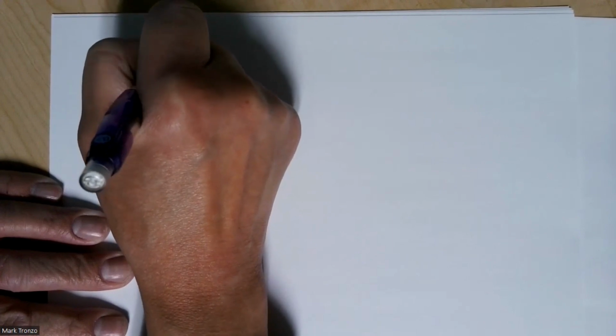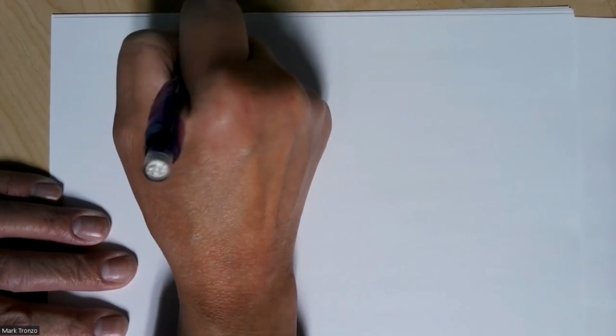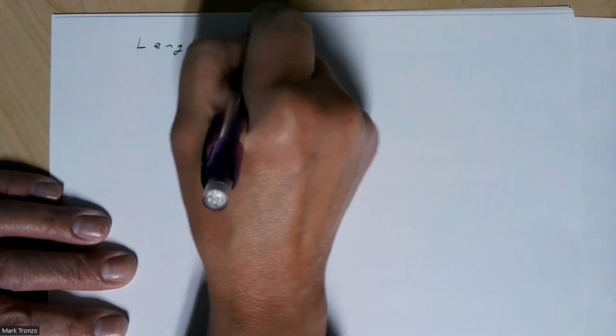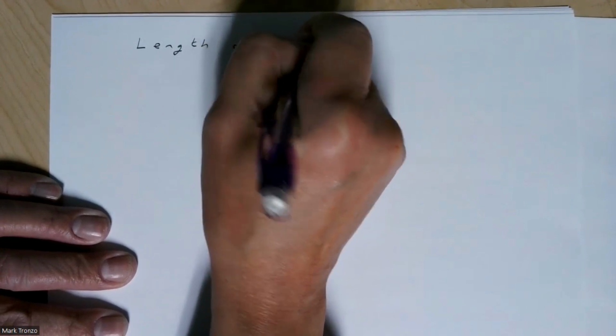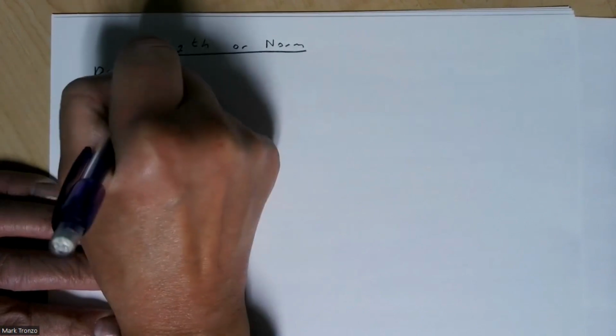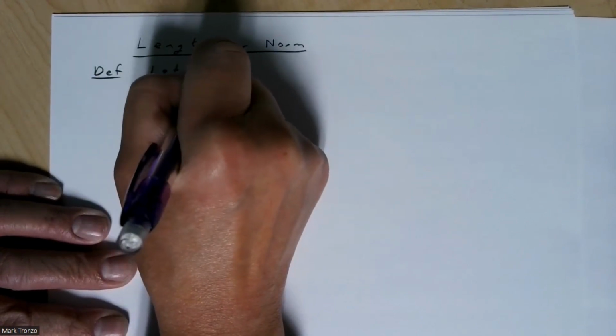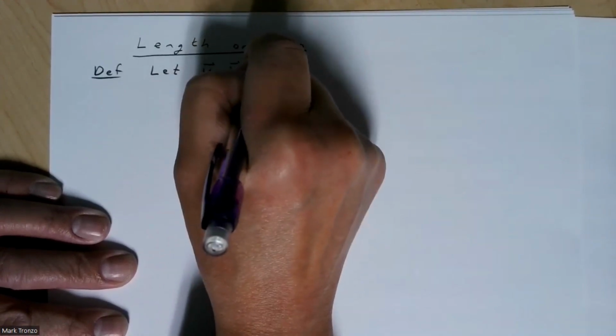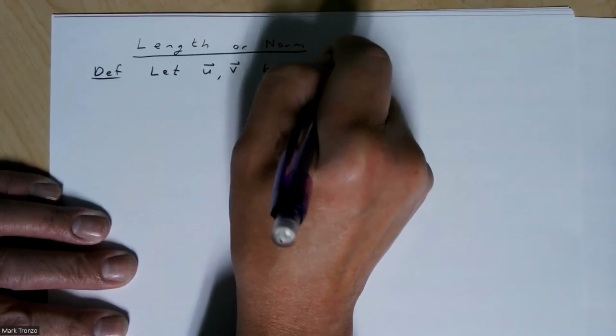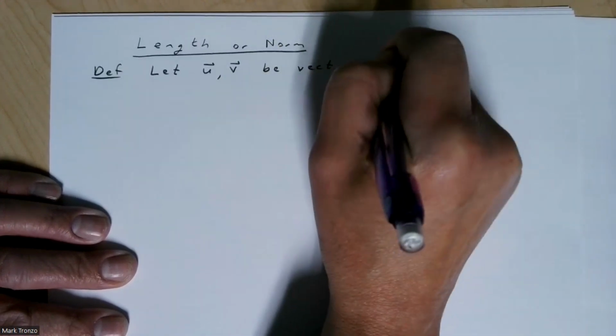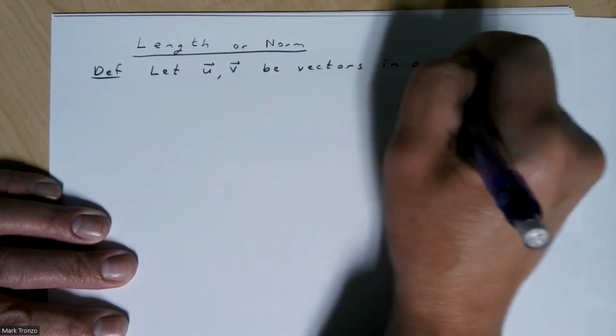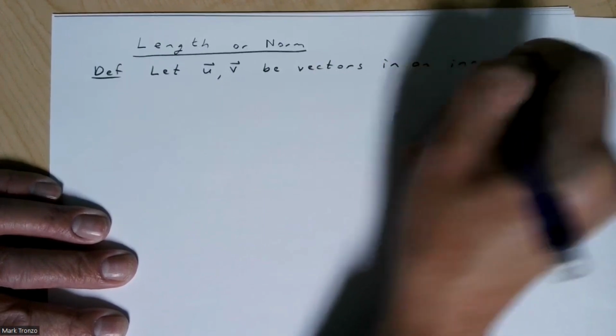Now, closely related to the inner product is the length or the norm. We'll start with the definition. Let U and V be vectors in an inner product space.